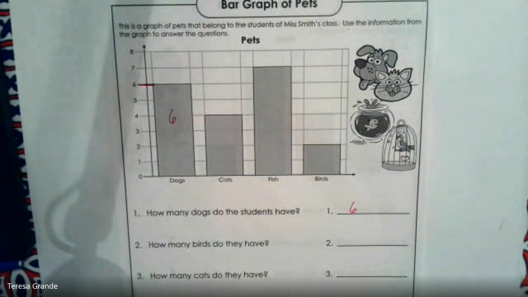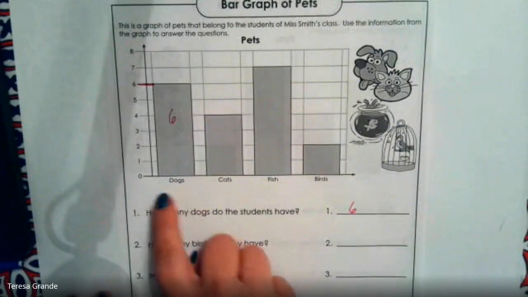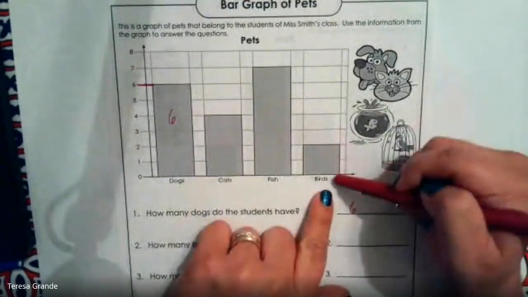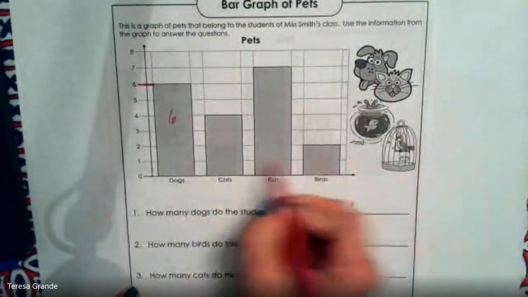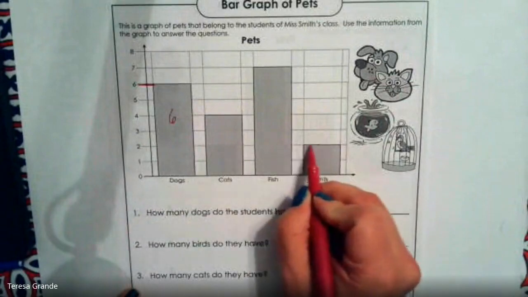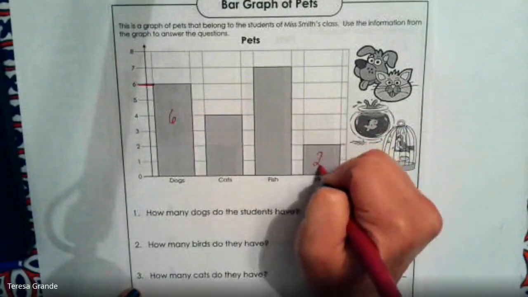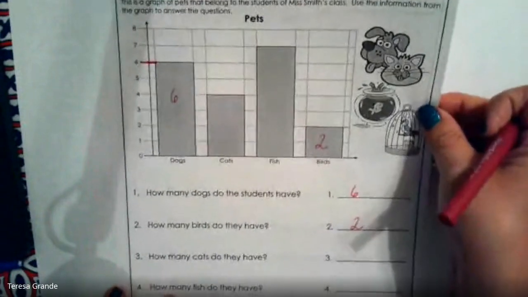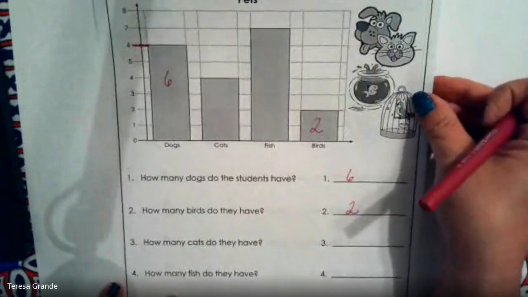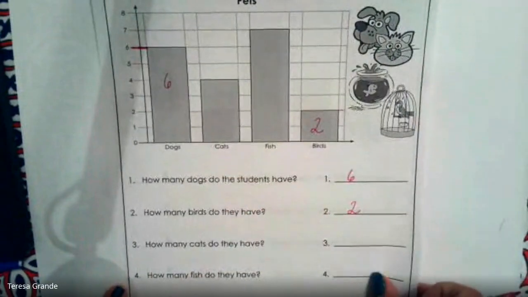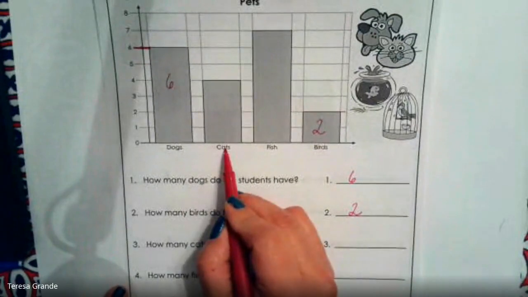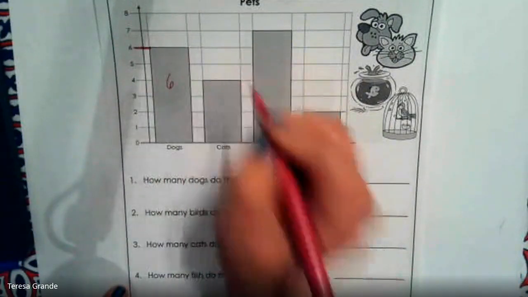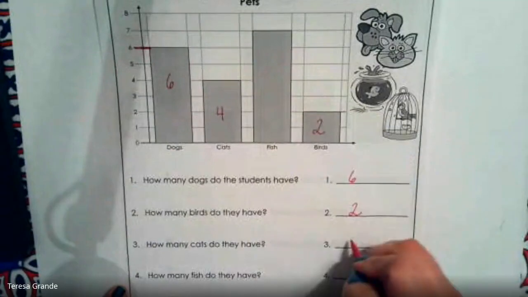How many birds do the students have? So we need to find the word birds at the bottom, which is right here. We need to look at the numbers going up the side. The number is 2. So 2 students have birds. Number 3. How many cats do the students have? So let's find cats. So going up, look at the number that corresponds with. That is 4.